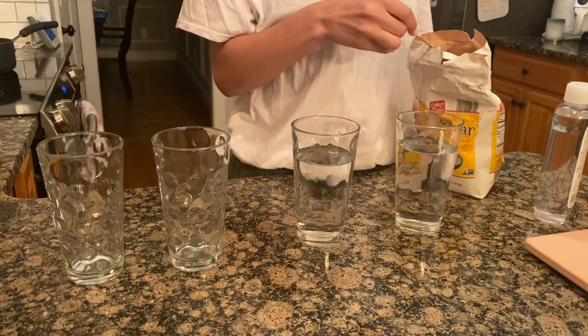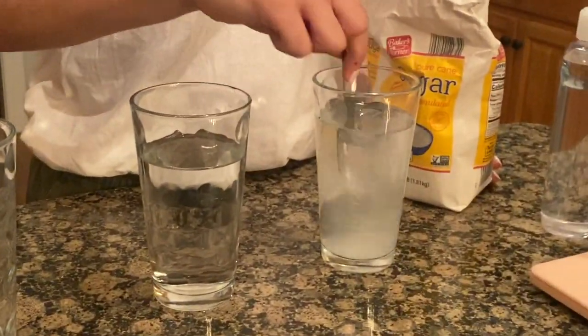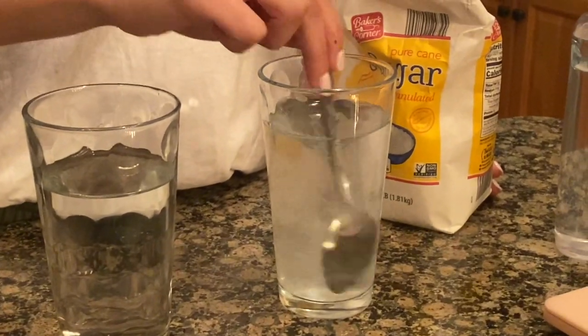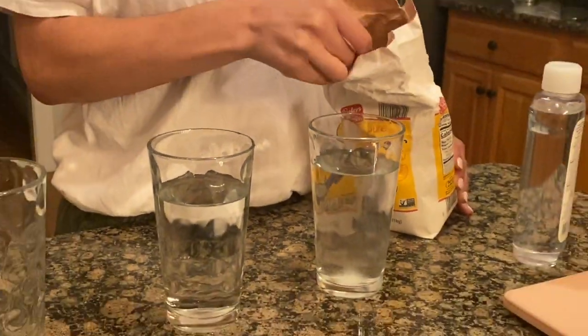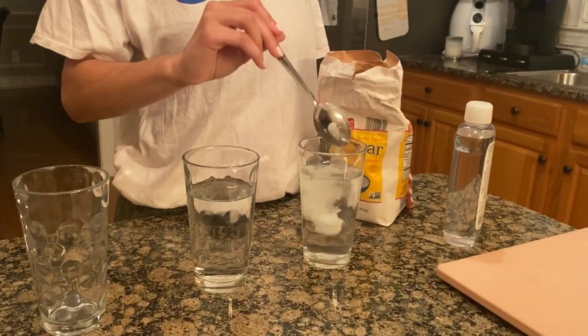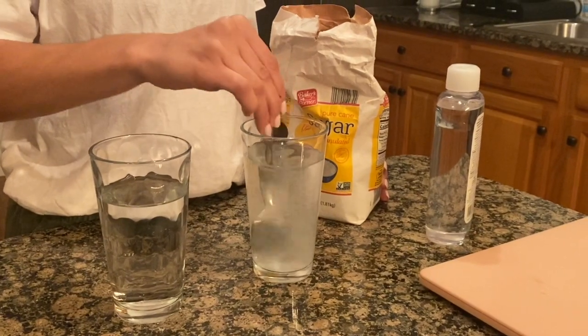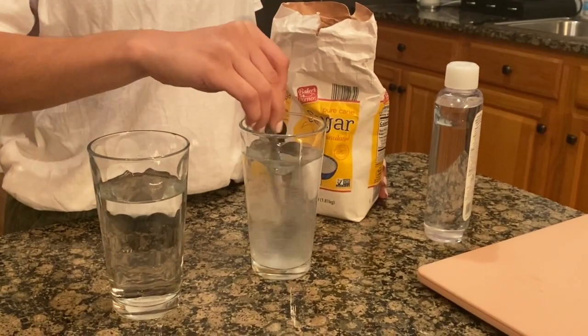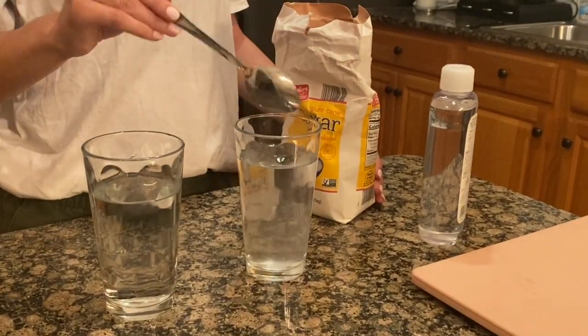Alright, here I am going to combine our solute, which is the sugar, into the solvent, which is the water, and we are going to see if the sugar is soluble in water. Soluble meaning that after we're done adding 3 tablespoons of sugar, we will no longer be able to tell that sugar was ever added to the solvent.